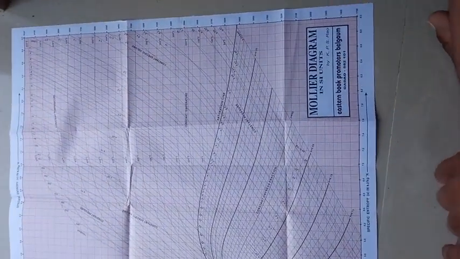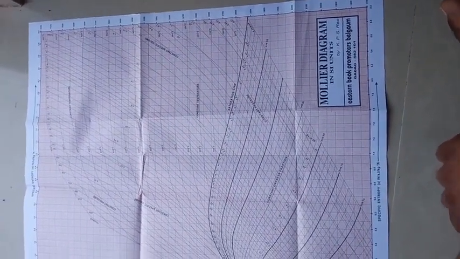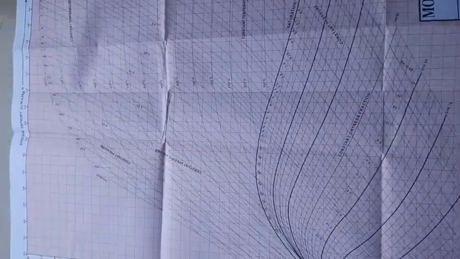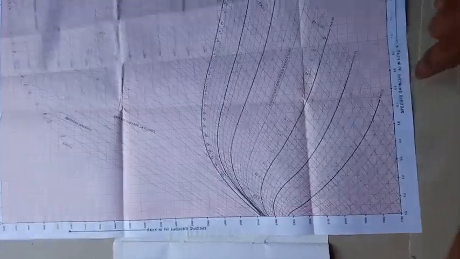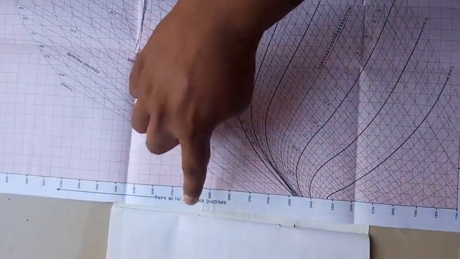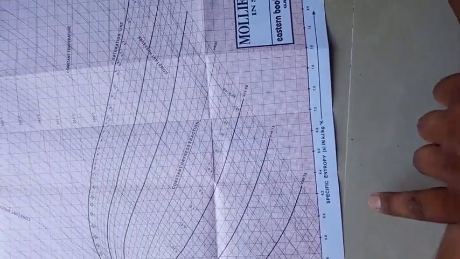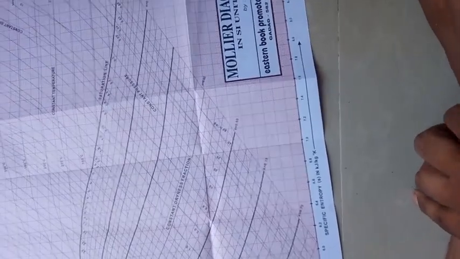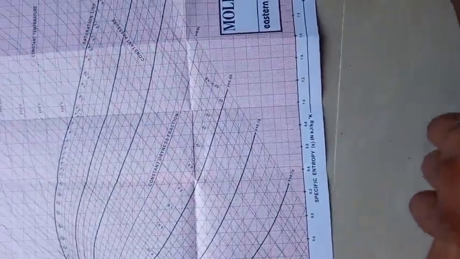Here I am having the Mollier chart, or Mollier diagram, in SI units. This chart is very important in finding the enthalpy values. So this is purely an HS diagram. See here, this is specific enthalpy versus specific entropy, right? So here he has mentioned it wrong. It is again specific enthalpy, he has mentioned it wrong here, and it is specific entropy, right?